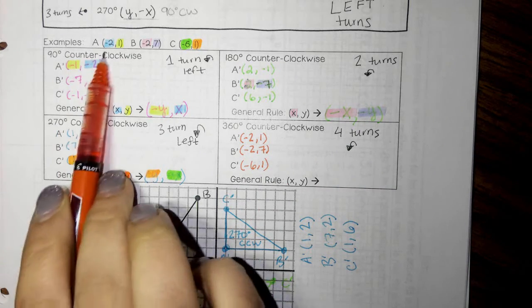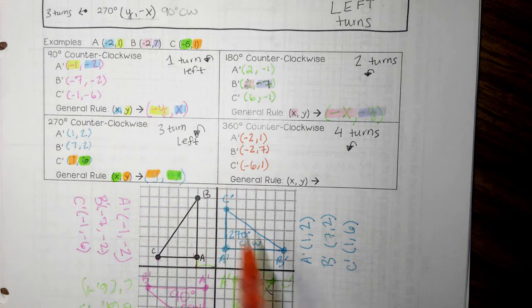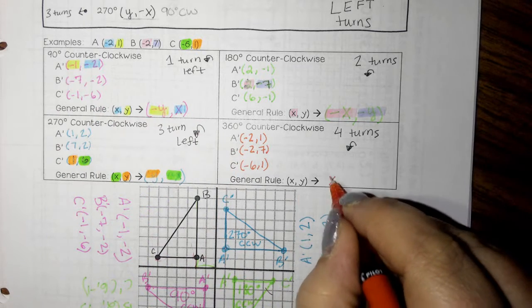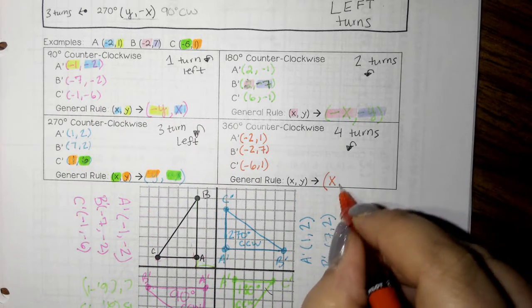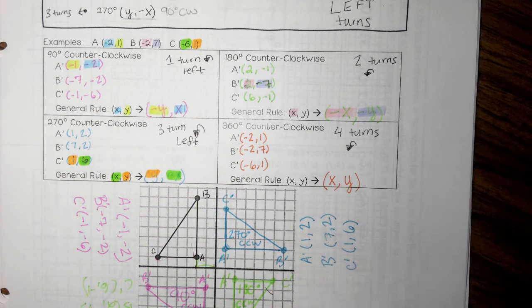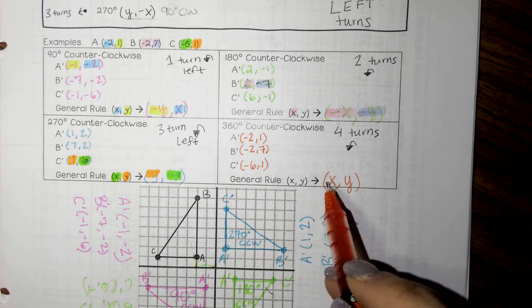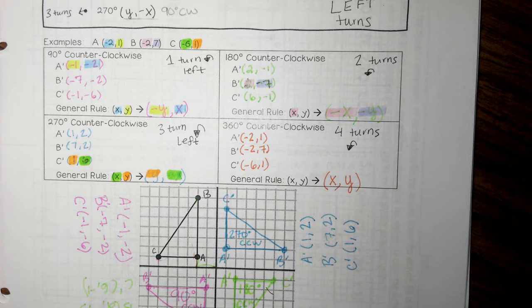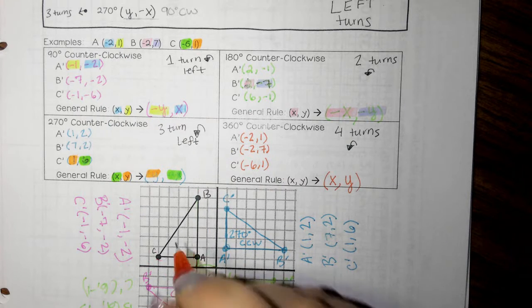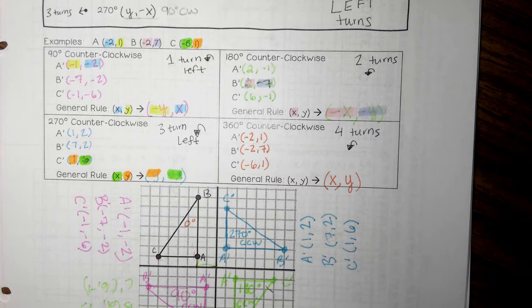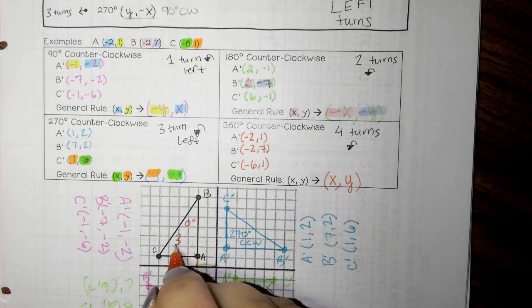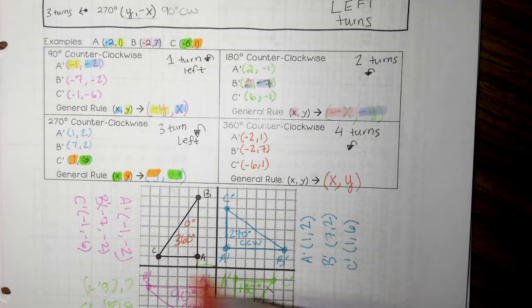Since my ordered pairs didn't change at all, then I'm taking X and copying it down in the normal first spot, and I take Y and I copy it down in its normal second spot. XY goes to XY. Nothing changes here. So I can say that this was a 0-degree rotation. I can also say this was a 360-degree rotation.